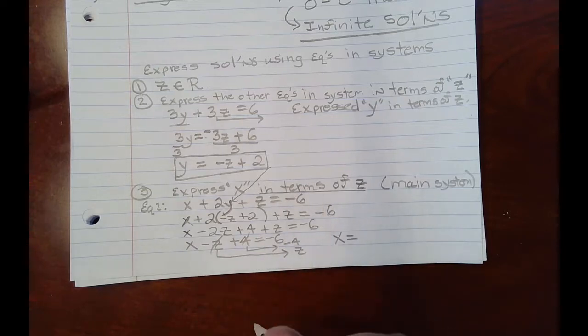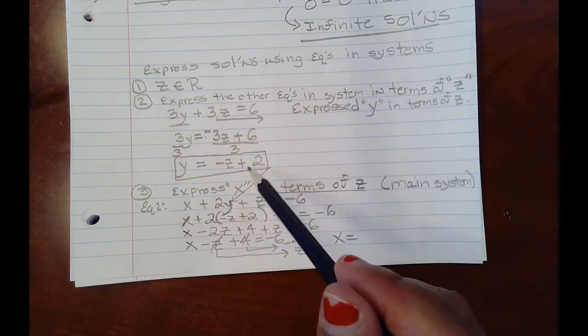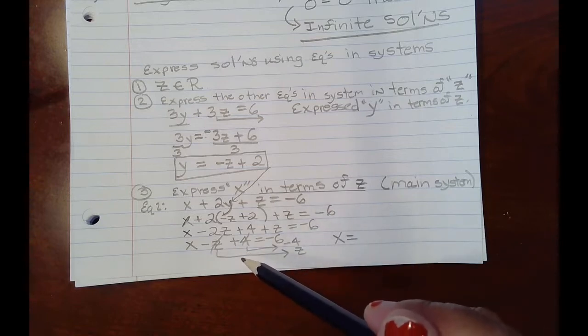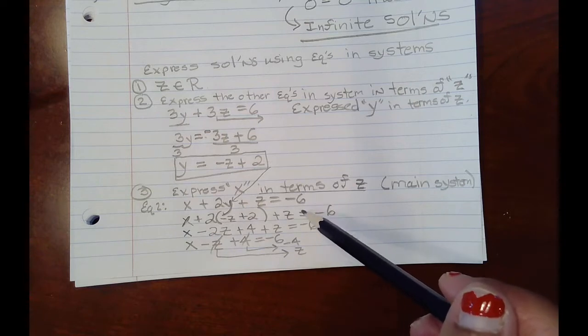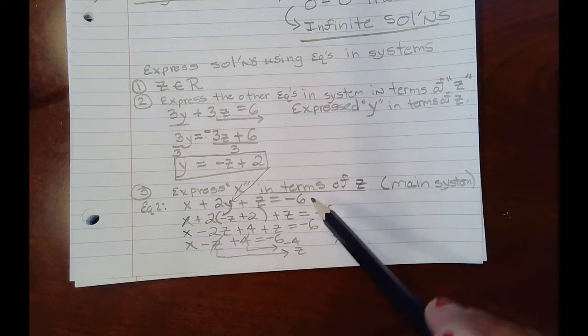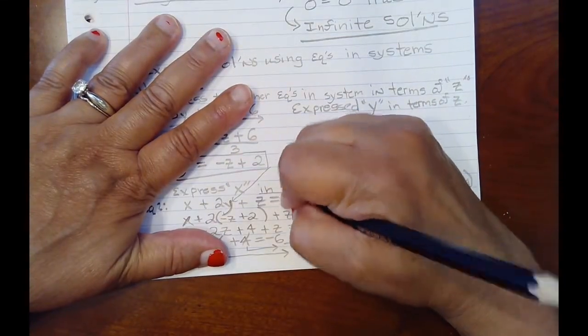Hold on one second, I want to check my math here. Let's see, for this I got 2 minus z, and I want to make sure what I have here. Let me go over this real quick. So it was x plus 2y plus z is equal to... I think I copied a negative here accidentally, so let me get rid of that. I knew there was something different. It was supposed to be positive 6.